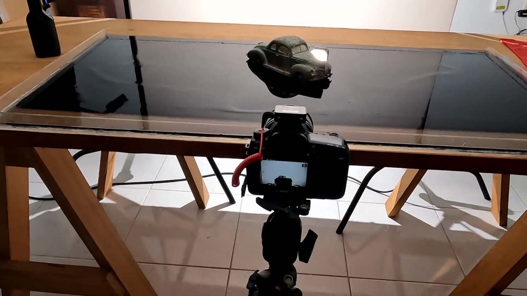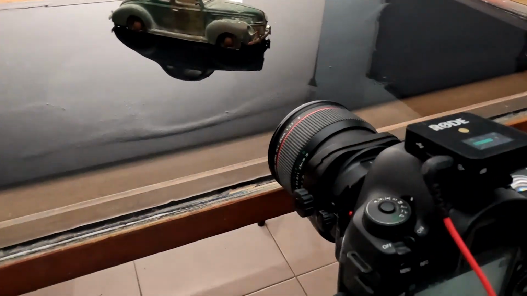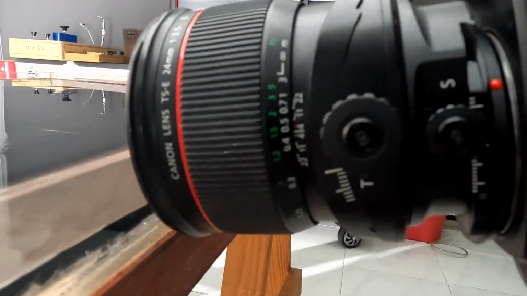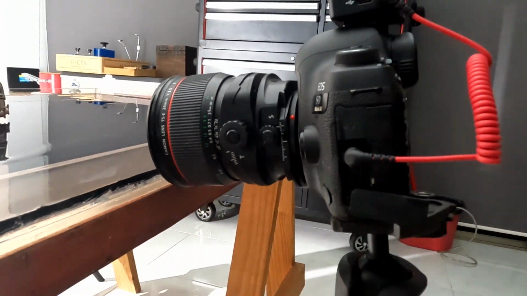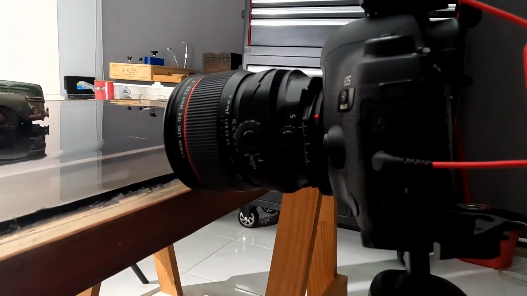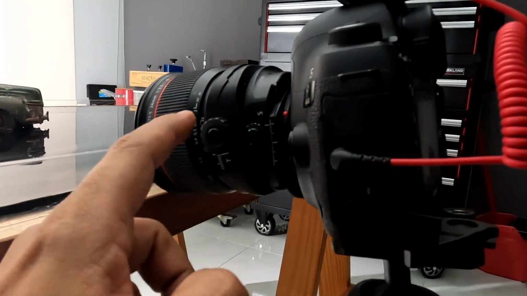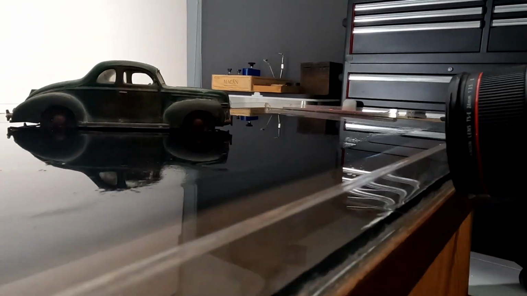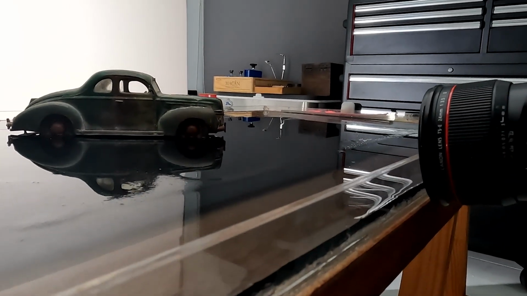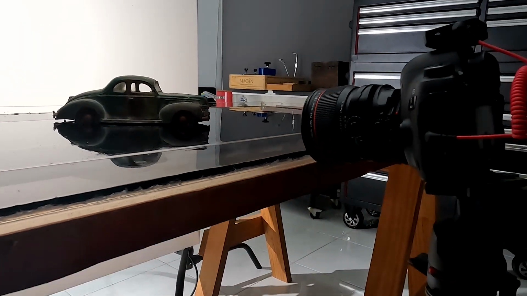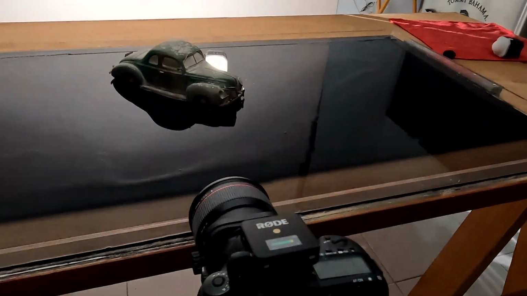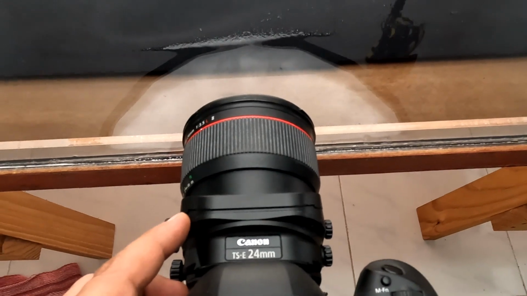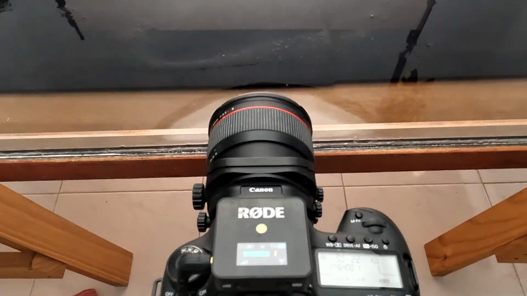As you can see, here I have my camera, and I'm shooting with a 24mm lens. This is a tilt and shift lens, meaning that you can manage the depth of field and distortion of the lens. It's fairly close to the subject because it's a wide angle lens. This is a really creative lens. I use it for let's say 80% of my images.